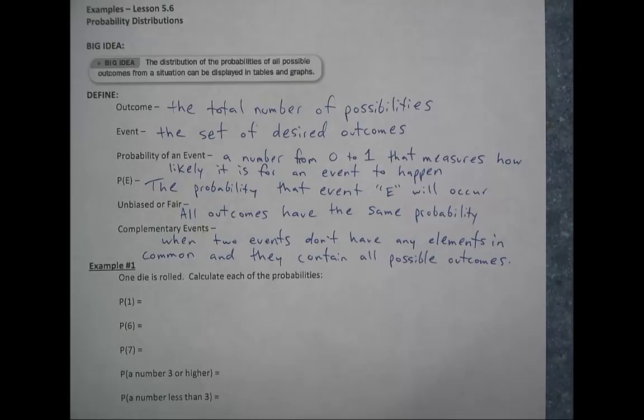And complementary events, very important. When two events don't have any elements in common and they contain all possible outcomes. So these are two things that together make up all the outcomes, and there's no overlap, like heads and tails. Those are complementary events. And we'll talk a little bit more about that in a second.